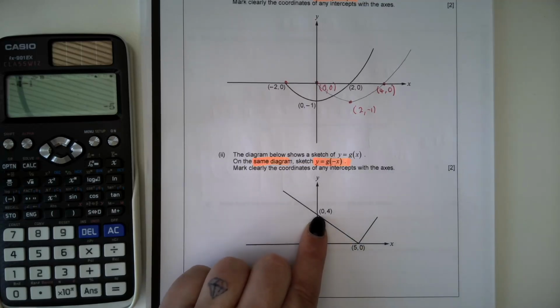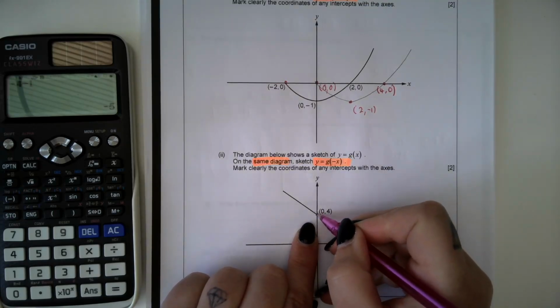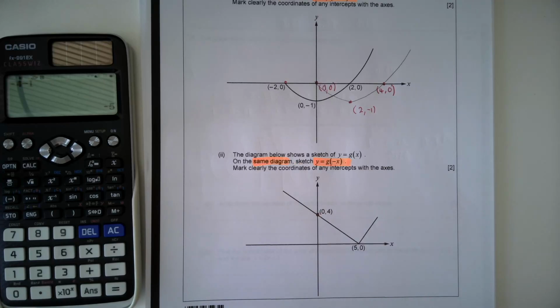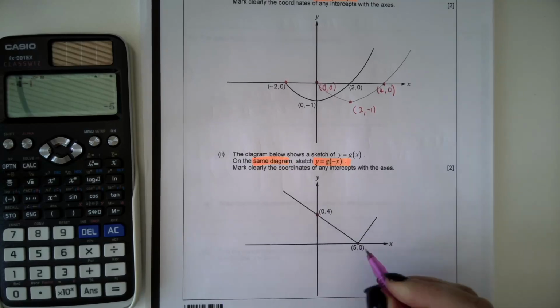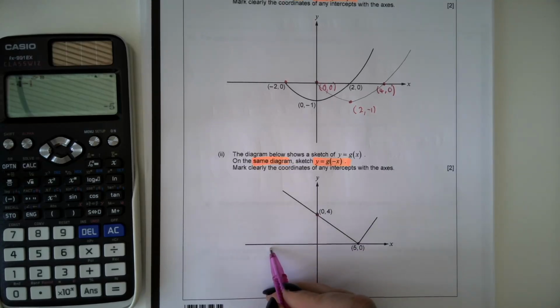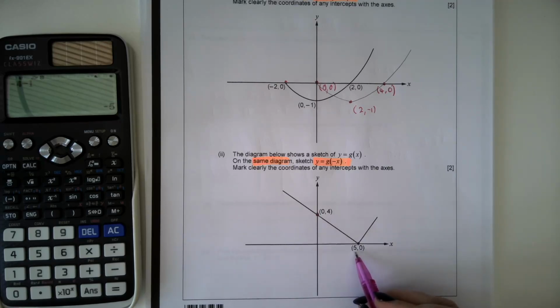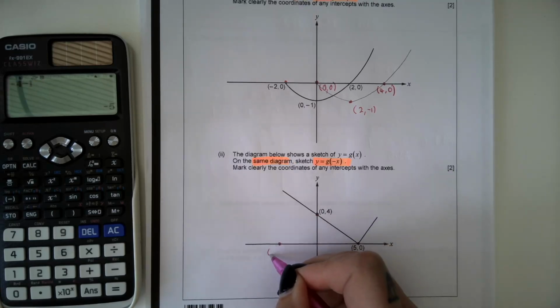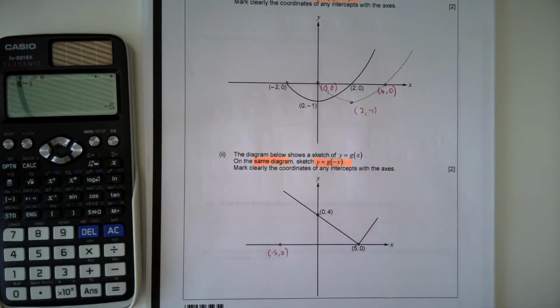Now this point here, this point of intersection, is what we call invariant. It's not going to change. It's going to keep its position. Okay, guys, that's the important thing to remember. However, this point is going to flip across the y-axis, so it's going to mirror on this side. So instead of being at 5, 0, it's going to be at, let's pop it here, -5, 0. It's a reflection across the y-axis.